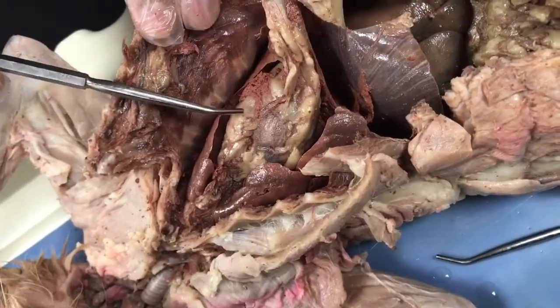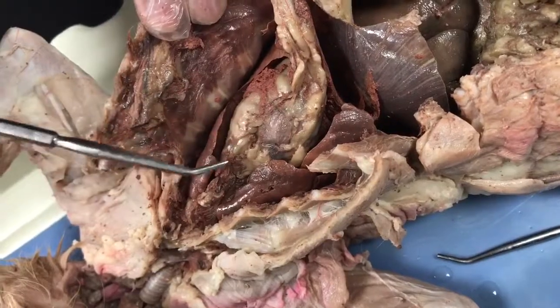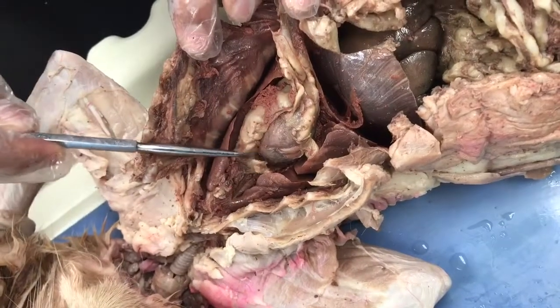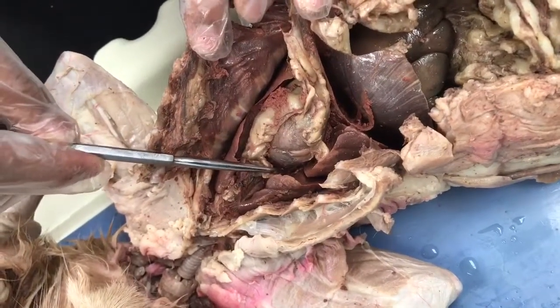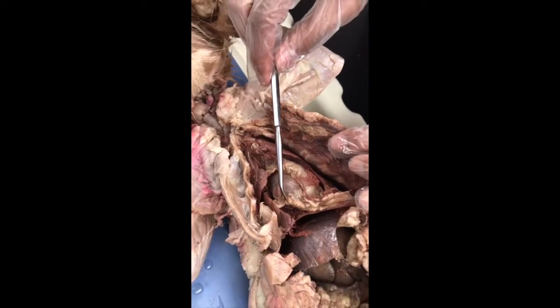Okay, this is the pericardium. It is anterior to the heart, and its function is to lubricate and protect the heart. Okay, so this is the right atrium. It is superior to the right ventricle, and its function is to transport deoxygenated blood from the body to the right ventricle.